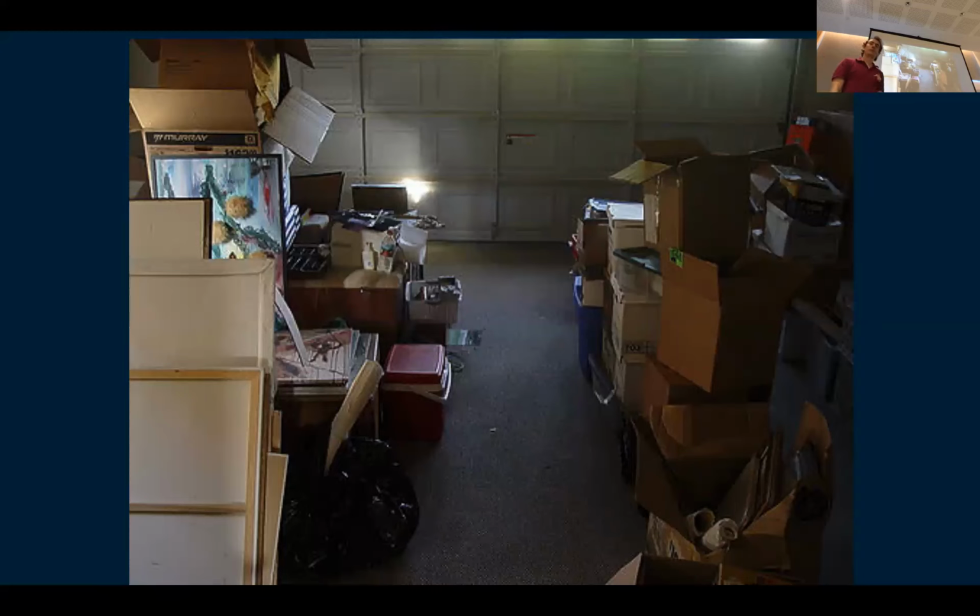And then 6 months later, we realized we had made no progress in changing the garage into a livable space. It still was just stuffed with boxes, and you couldn't do anything there, and it was effectively a useless storage room.